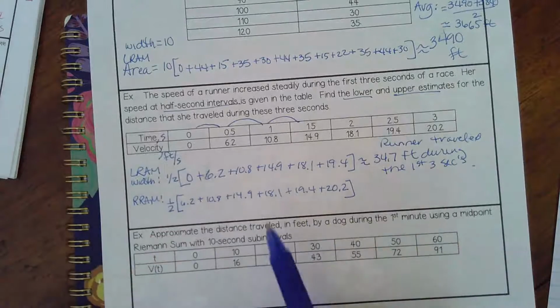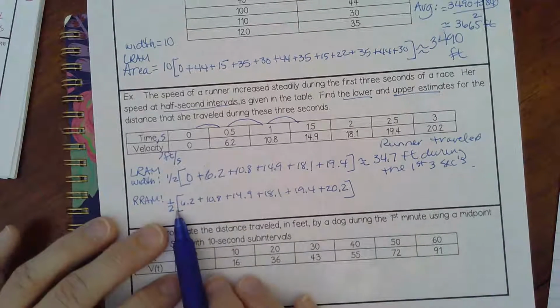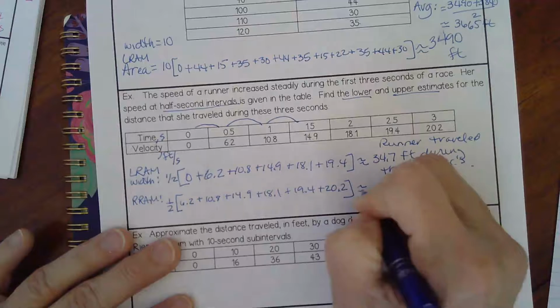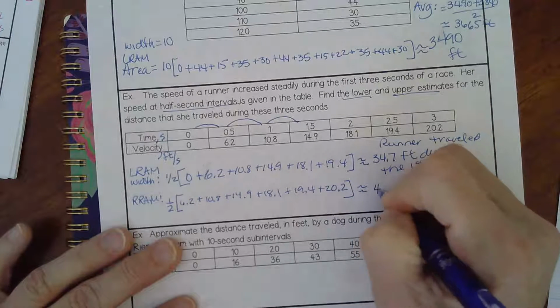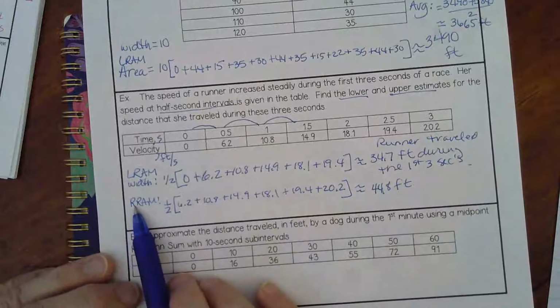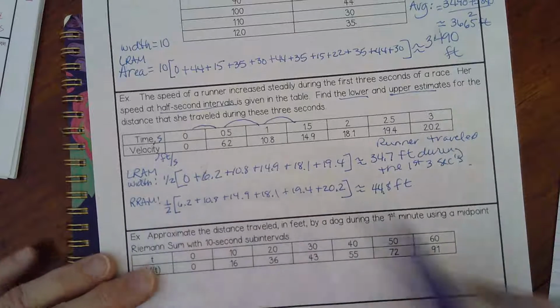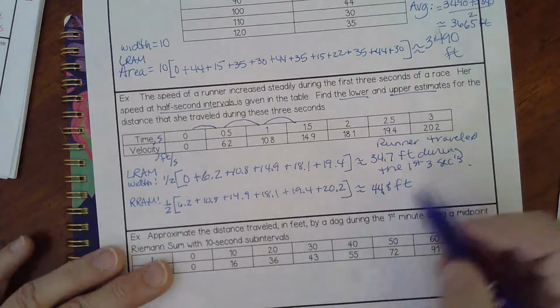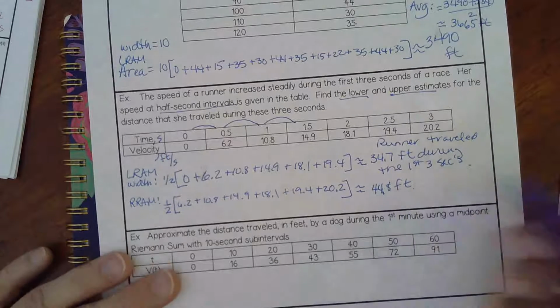When you add these and multiply by half, your upper estimate is going to be 44.8 feet. So using the right Riemann sum, the runner traveled 44.8 feet during the first 3 seconds.